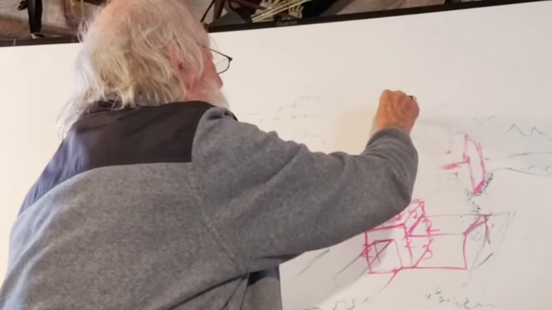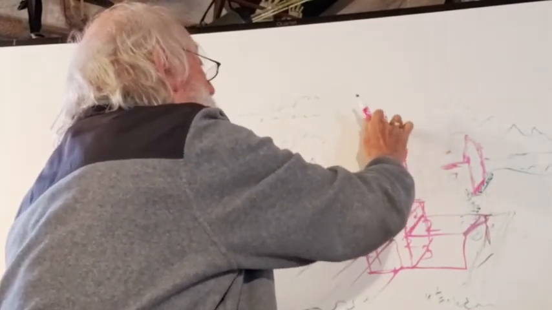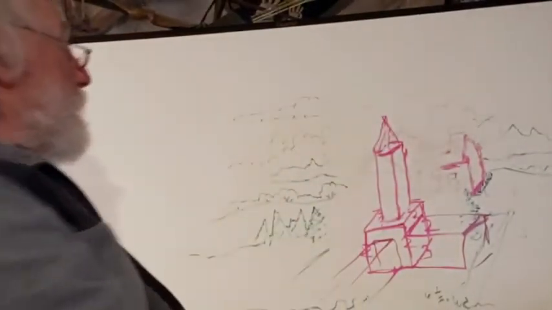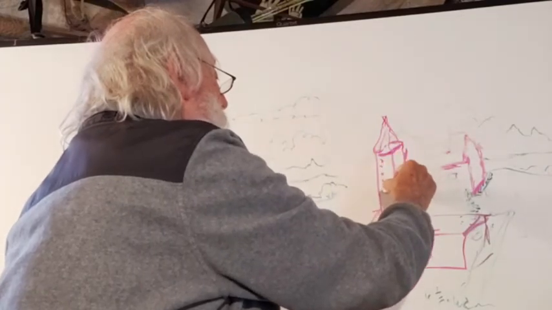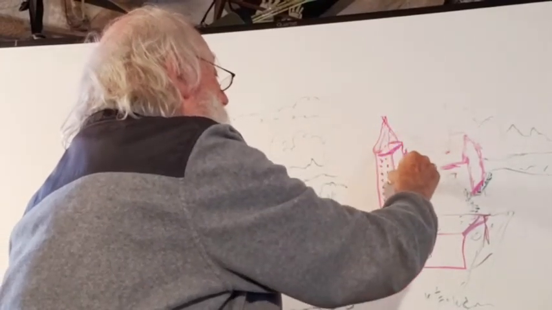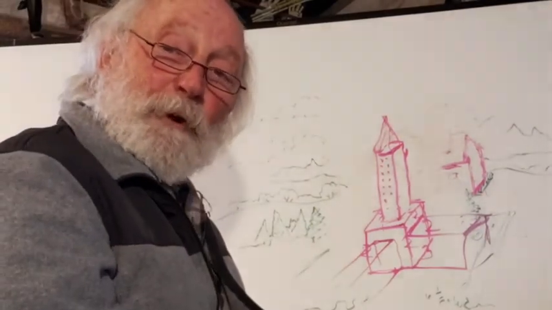And maybe you just want to cap it off there with a peaked roof, and you end up with a skyscraper. And if you put a bunch of windows in here, boom, boom, boom, you can see that it would turn more into what a skyscraper would look like.